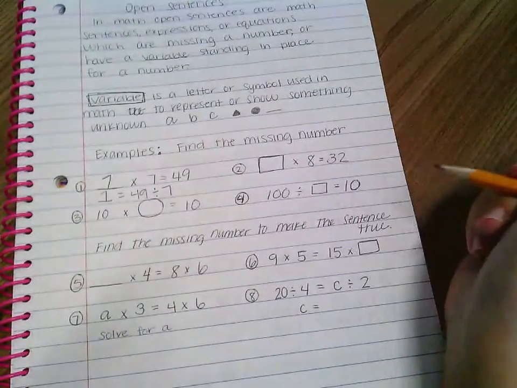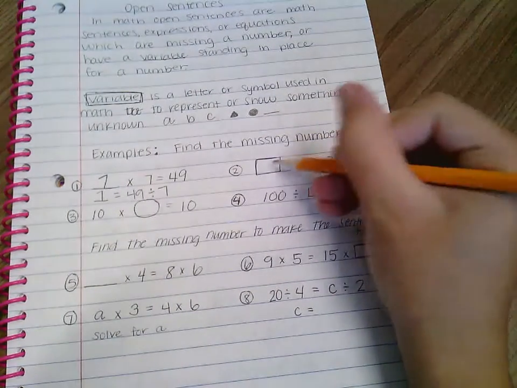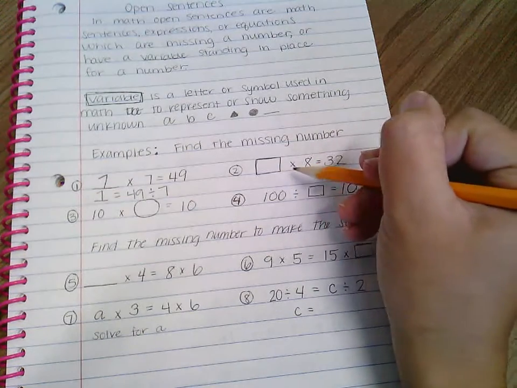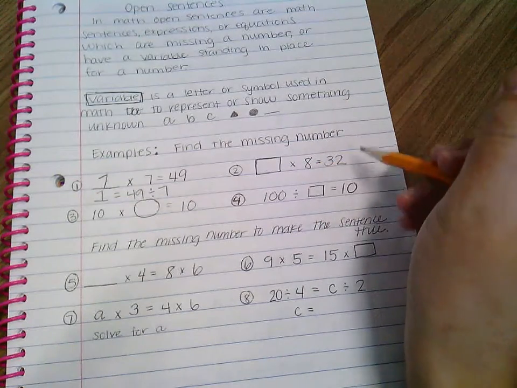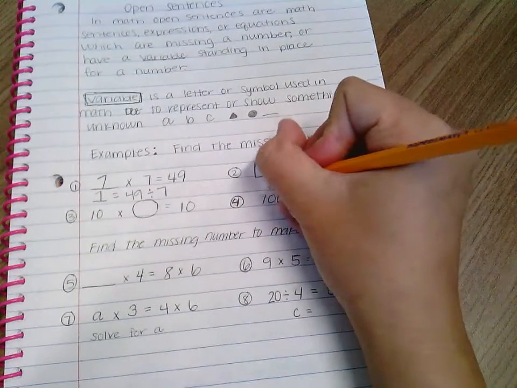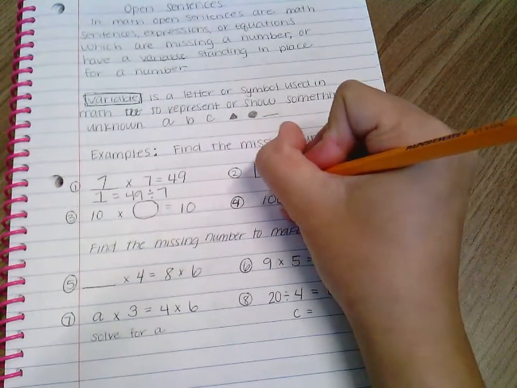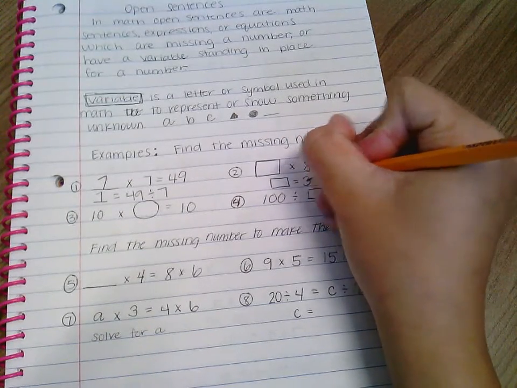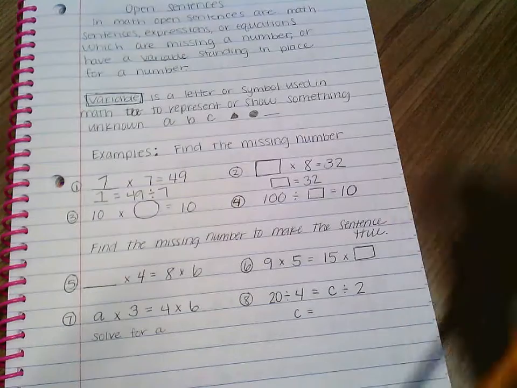All right, number 2, I've got a box. Box times 8 equals 32. Well, you might be saying, I know what something times 8 equals 32, but let's just make sure we double check. So I can rewrite this. It can be box equals 32. I always put my bigger number first, or the number that's on the other side.